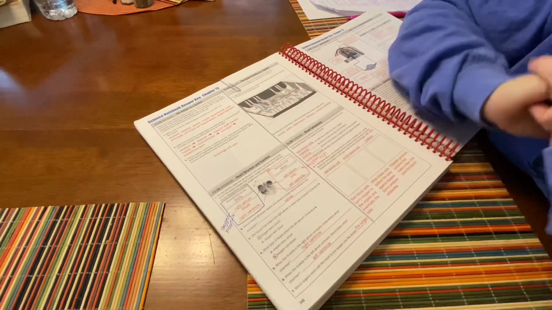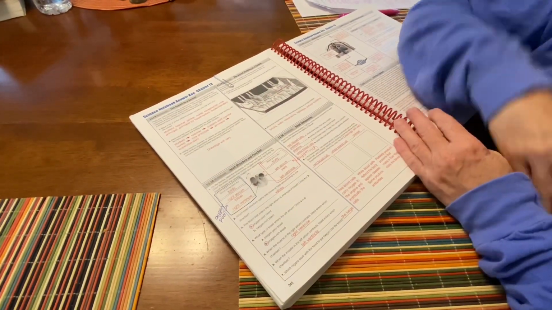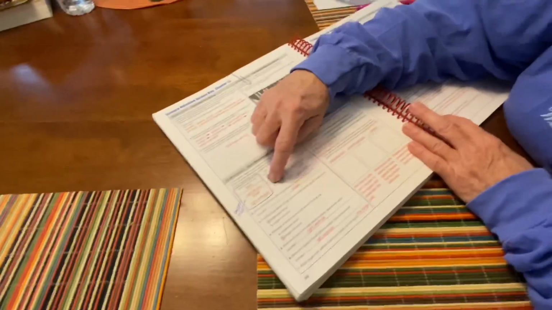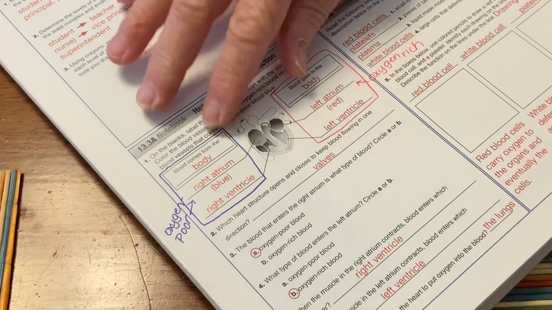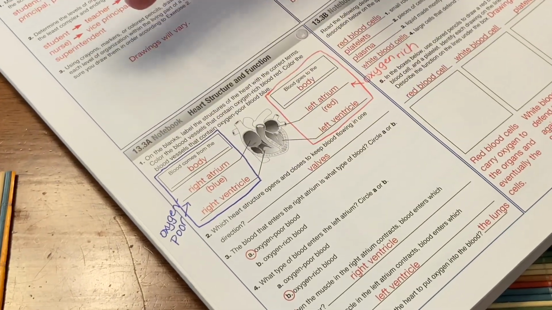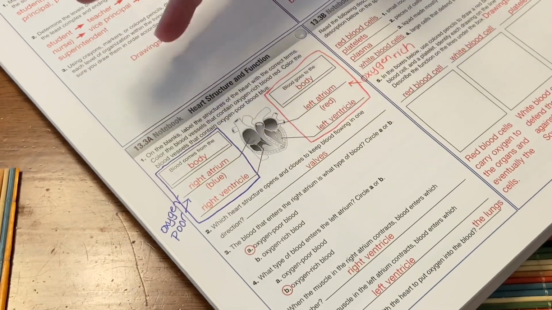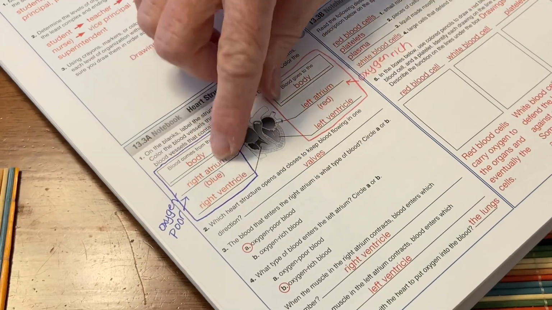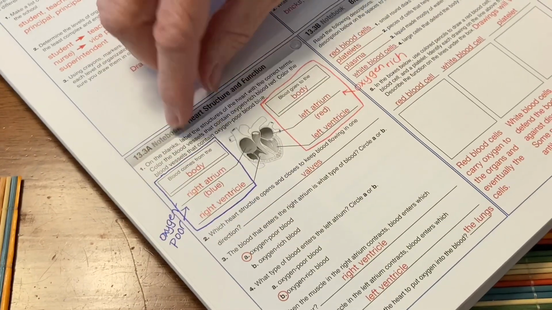So I realize this has the answers, but I want to walk you through it and you can fill it out in your workbook. We talked about how the right side of the heart is where the bad blood comes, okay? That's where the blood that needs some new oxygen, that has the waste in it, comes. And it is represented as blue. That's why I put this, oxygen poor blue.